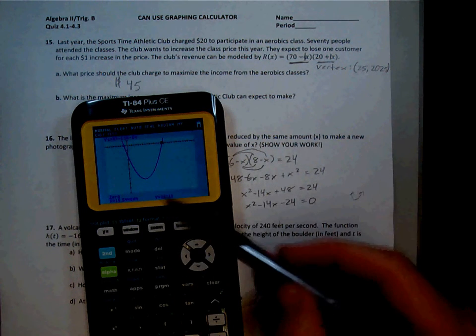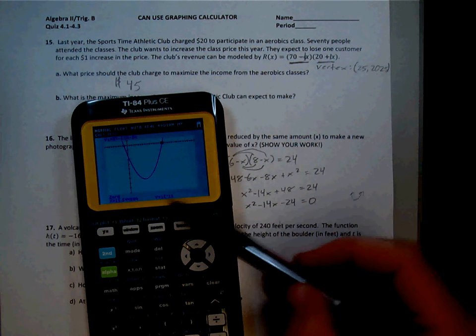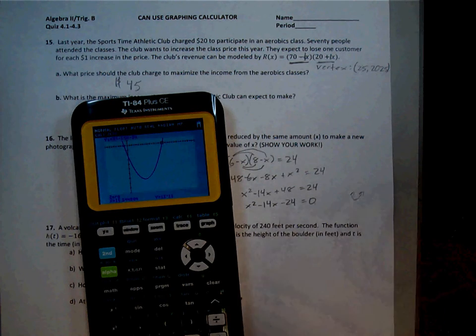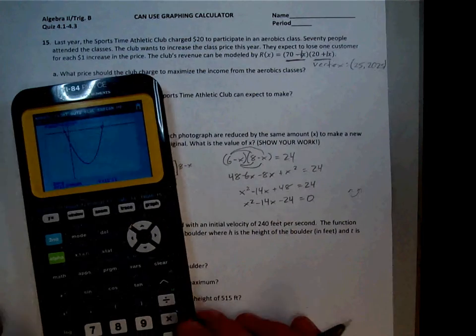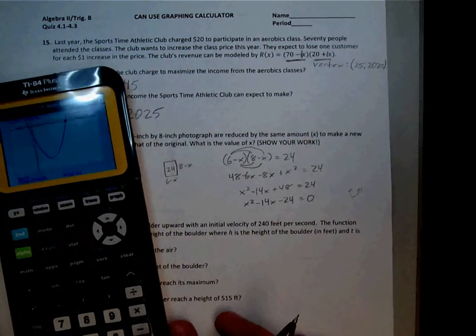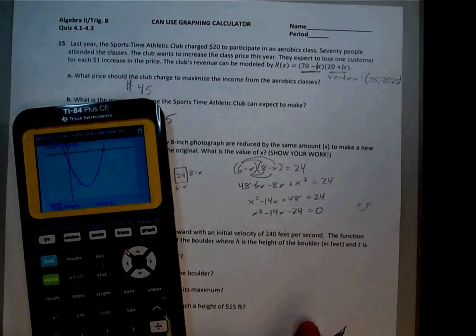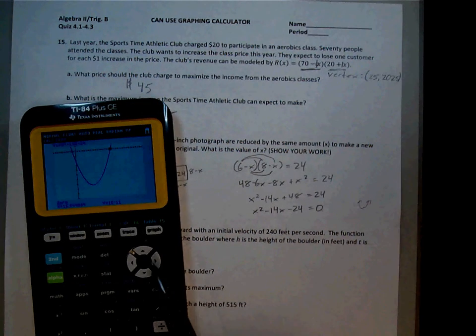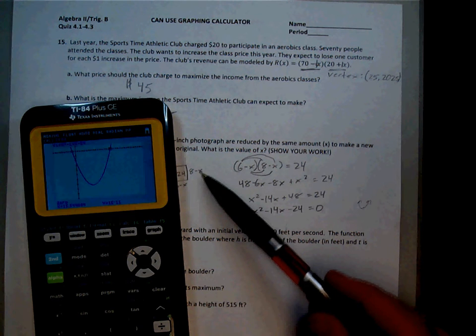Now notice it says 1e negative 11, that's scientific notation, 1 times e to the negative 11th. That's basically 0, so just assume that's 0. It's not always perfect. So 15.544 should be x. Now does that even make sense? I wonder if we messed up, because we're saying that that's what we're reducing the size by. You can't reduce the size by 15.